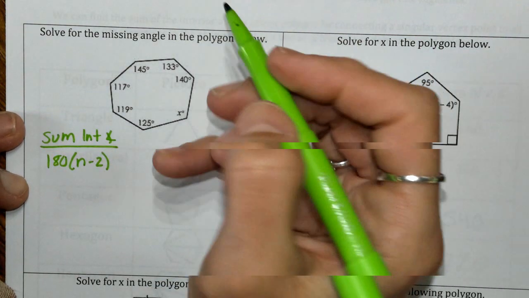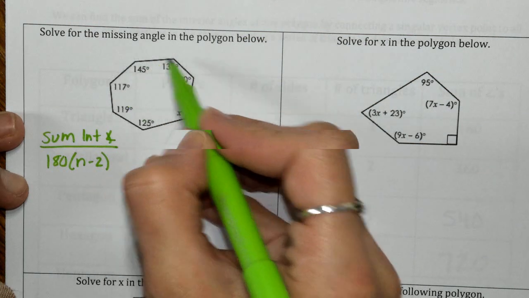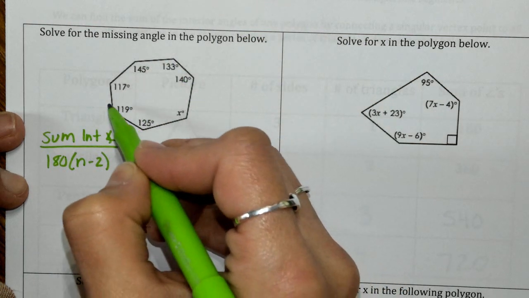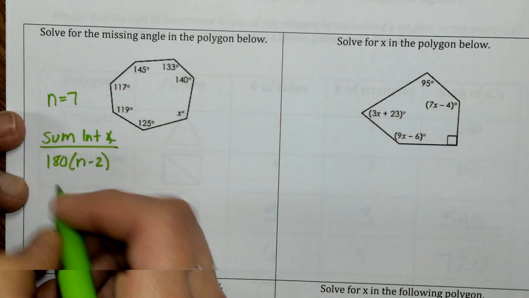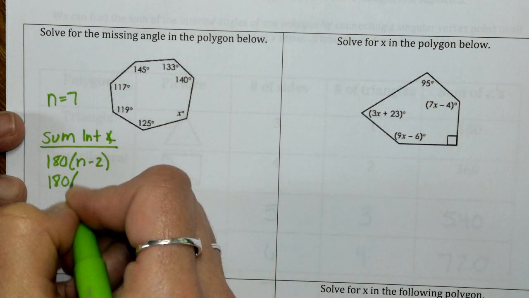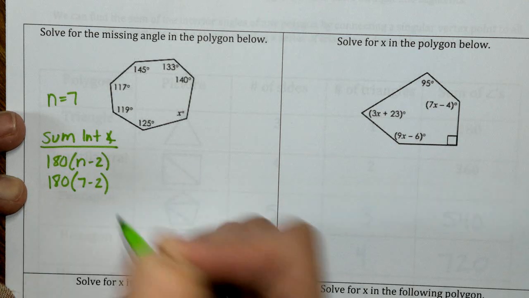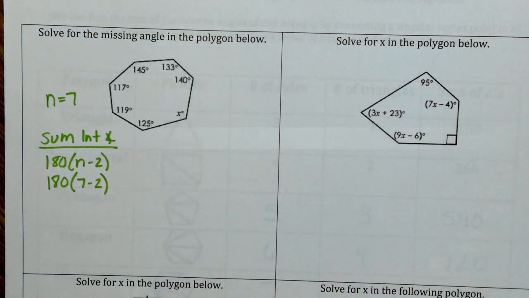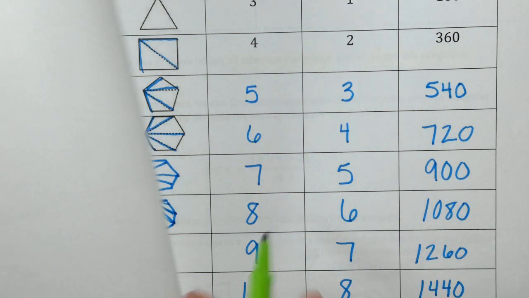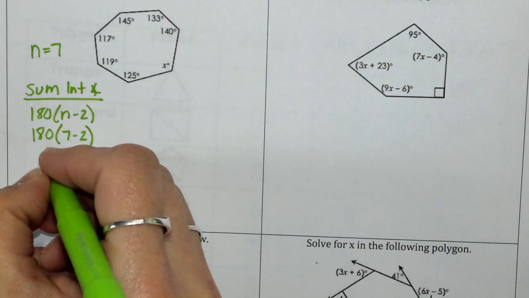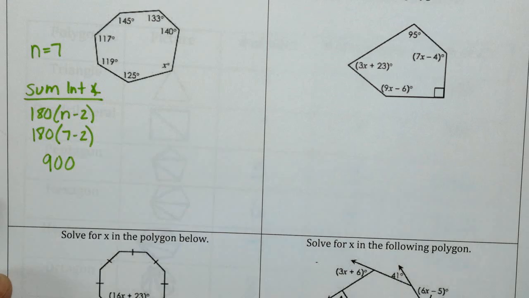So we need to figure out how many sides we have. I have 1, 2, 3, 4, 5, 6, 7. So n is going to equal 7. Well, let's plug that in. When we do this, we add it all up, or we could have even looked on the first page right here. We would have found out 7 was 900. We need to practice using that formula.